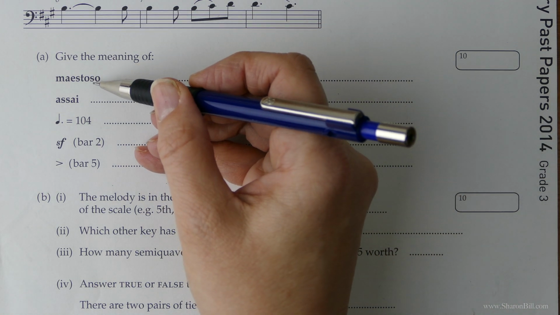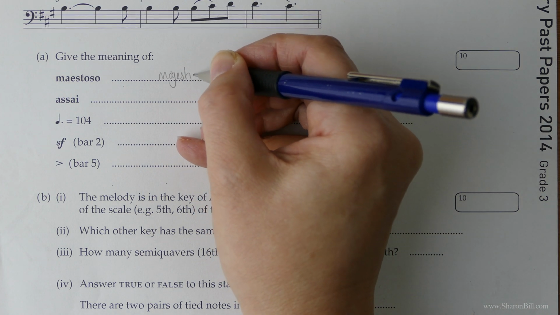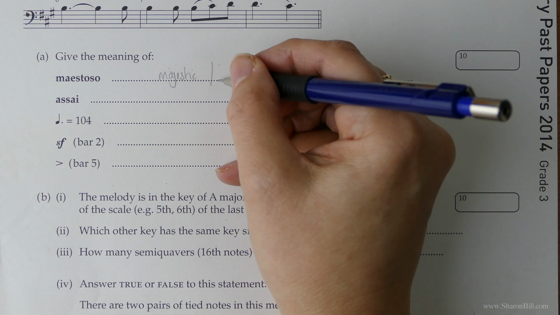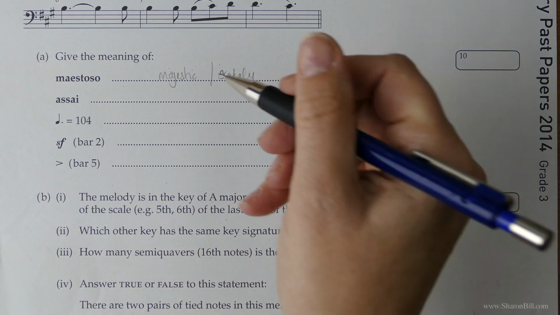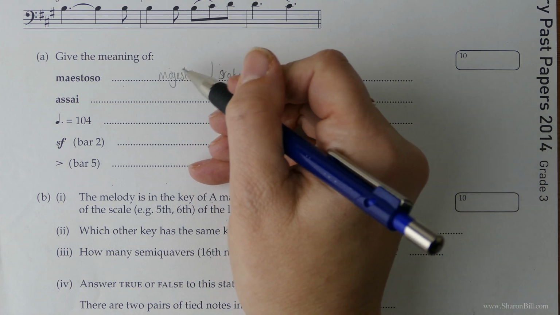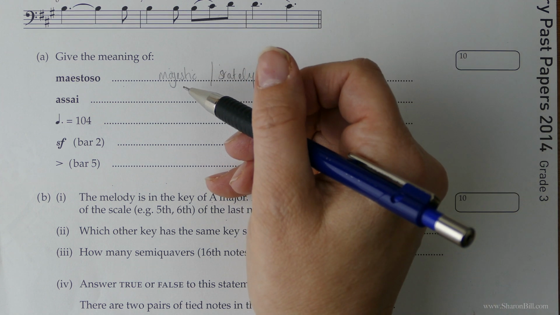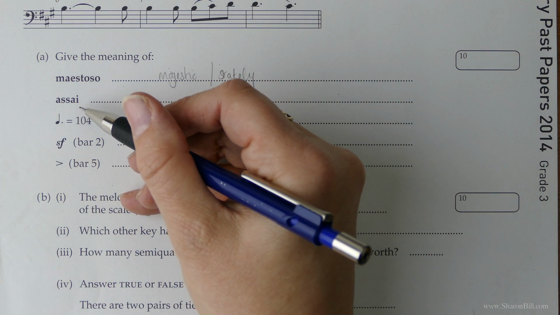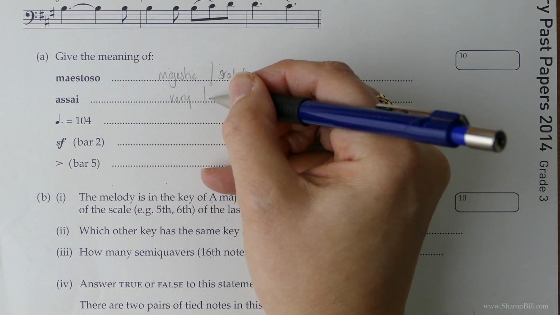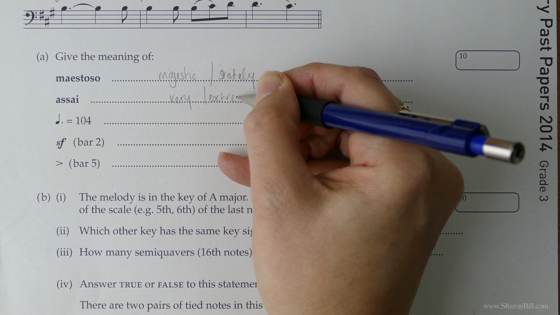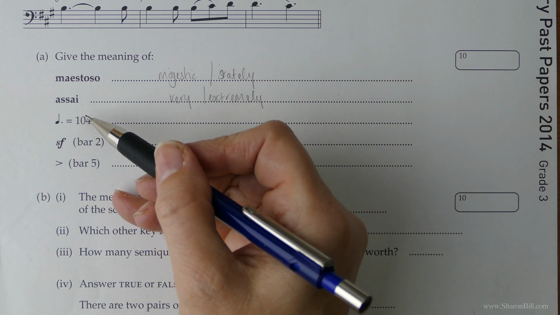So maestoso literally means majestic, or I guess you could say stately. That would be okay. So either one of those, probably majestic is the more popular one that will be presented to you as a multiple choice option. Now here, this word here, assai, means very, or I guess you could say extremely. So we're just quantifying here.